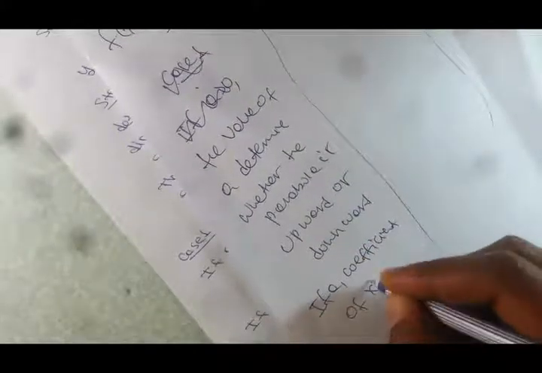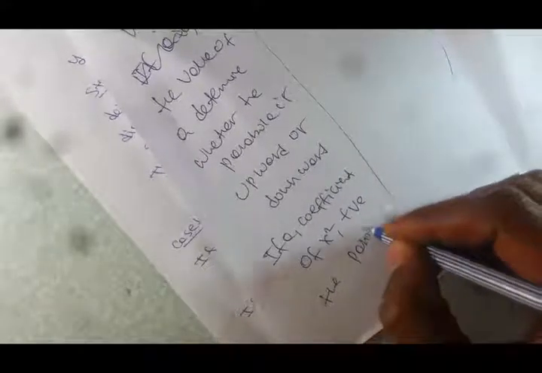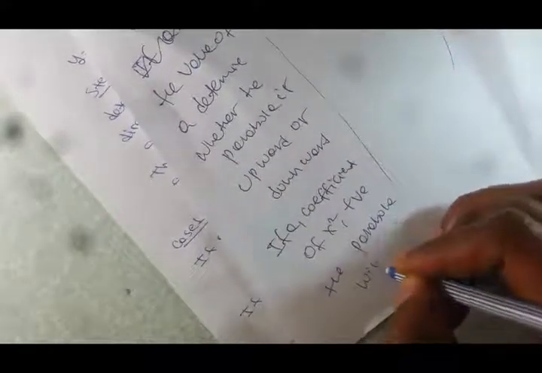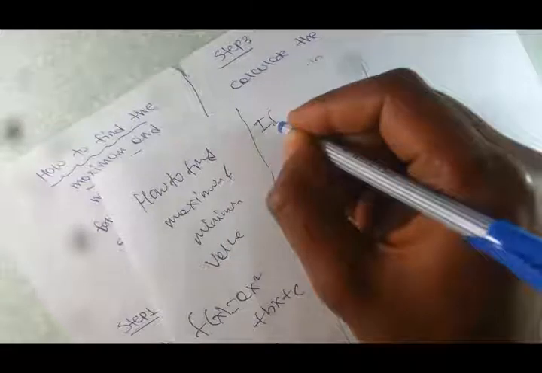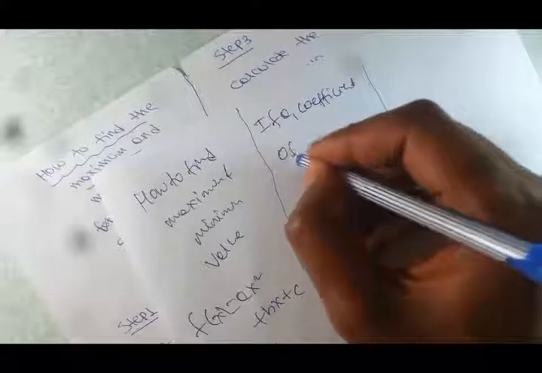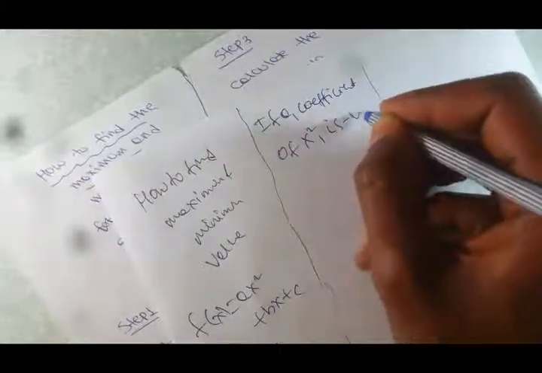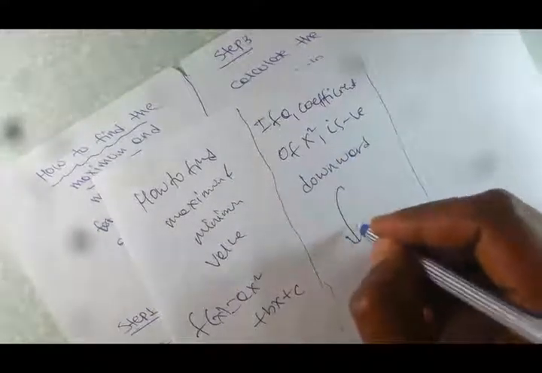If a, that means the coefficient of x square, is positive, the parabola will be upward, like this. If a, that means the coefficient of x square, is negative, it will be downward, or it will look like this.